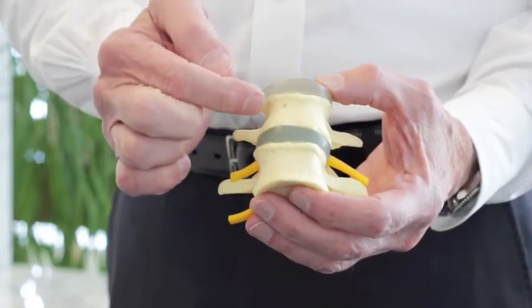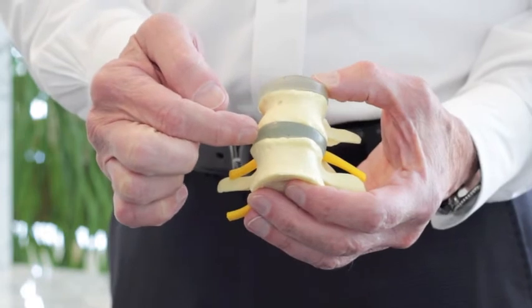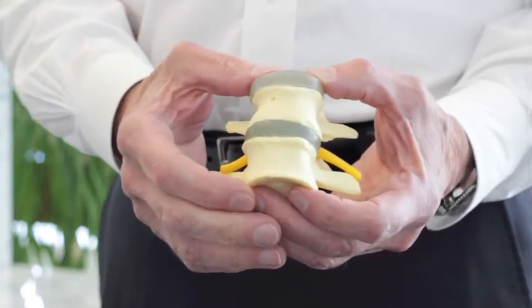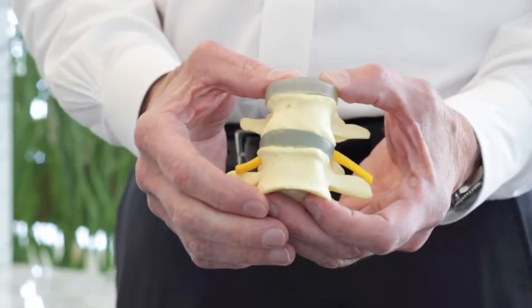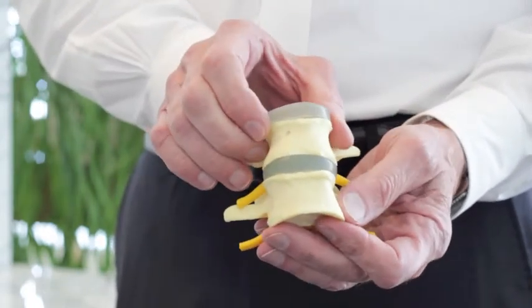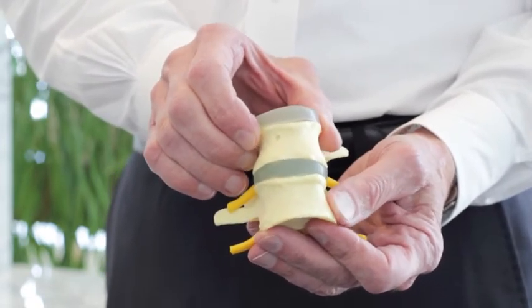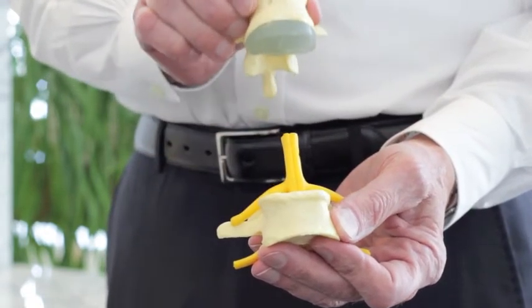As you notice, there's a bone separated by a healthy disc, separated by bone, disc, bone, disc, bone, disc, and so on, 24 times down through the spinal column. Subluxations or misalignments occur when the vertebra starts to move out of position. And when it does, something very, very interesting occurs.